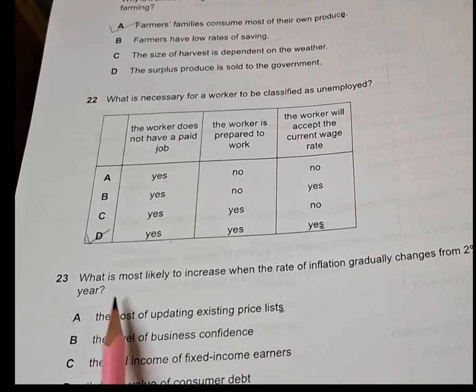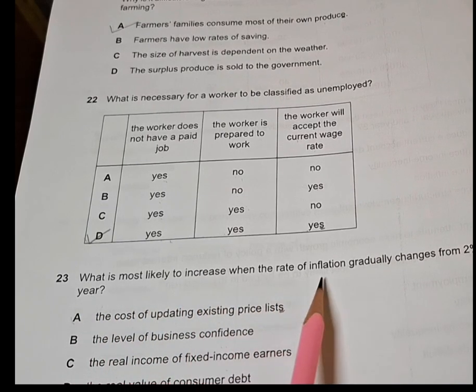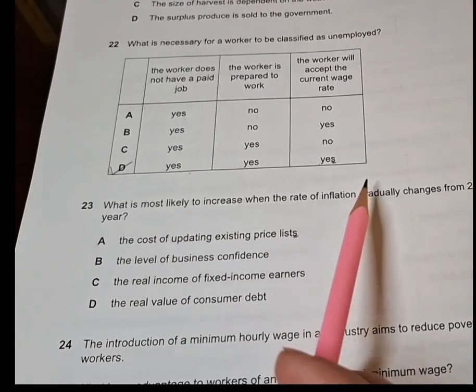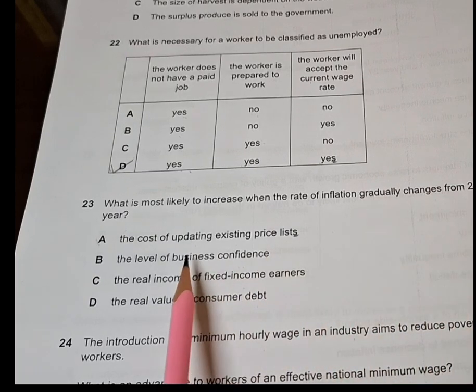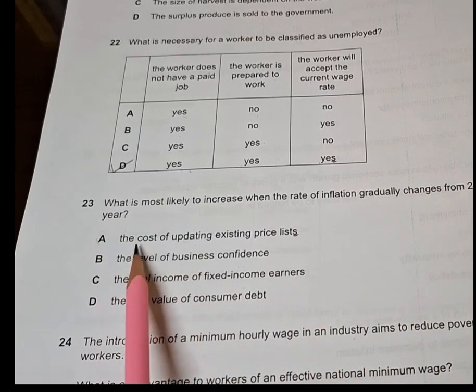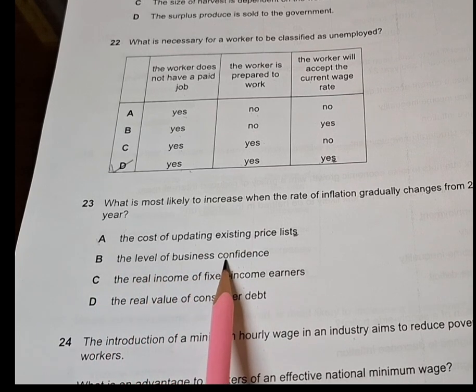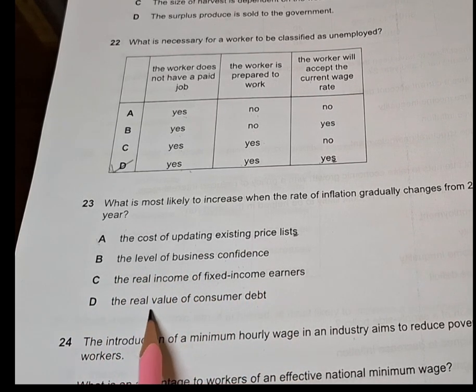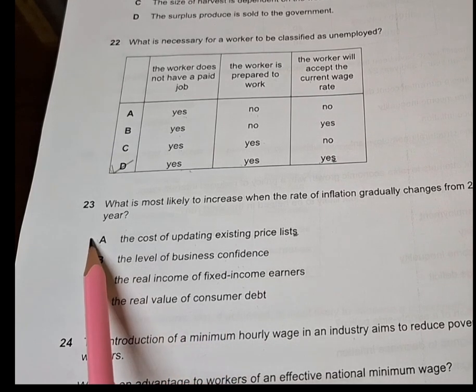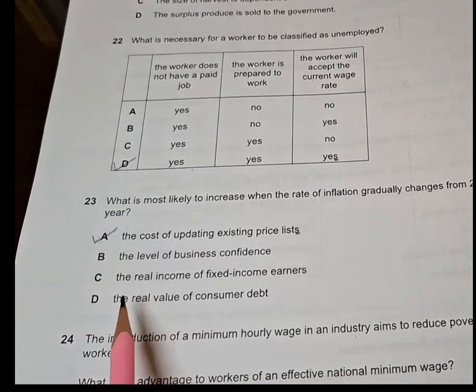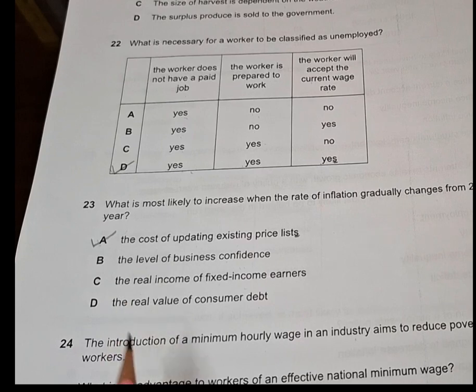23. What is most likely to increase when the rate of inflation gradually changes from 0% to 8% in 1 year? A. The cost of updating existing price lists. B. The level of business confidence. C. The real income of fixed income earners. D. The real value of consumer debt. Correct answer is A. The cost of updating existing price lists.